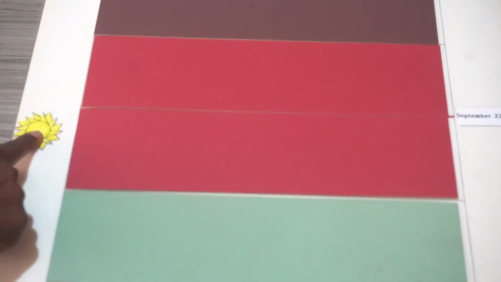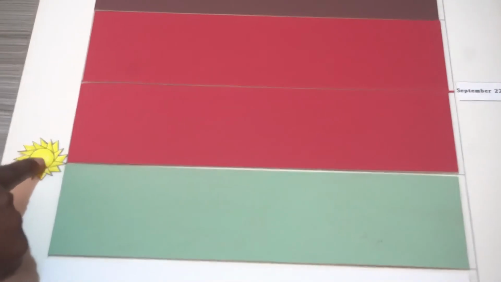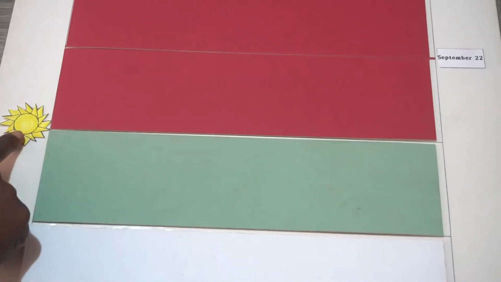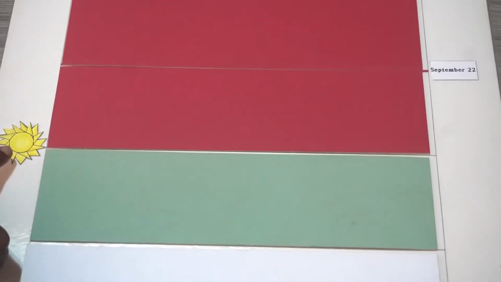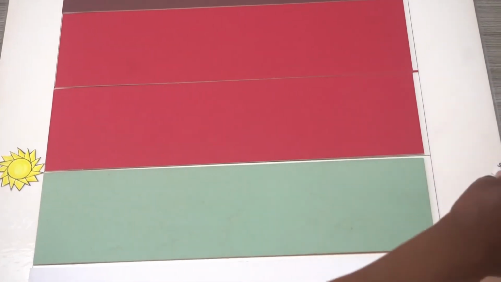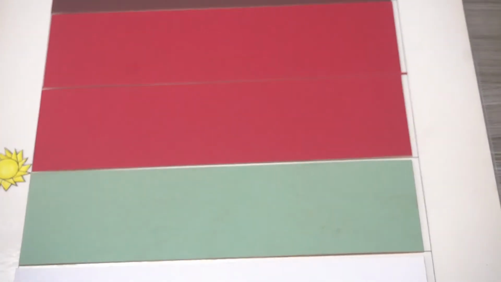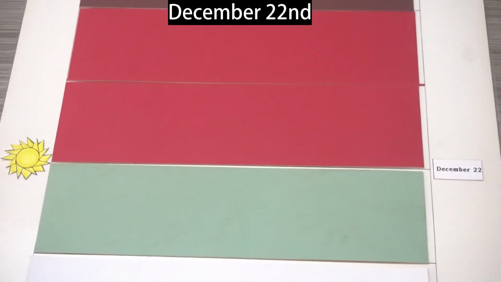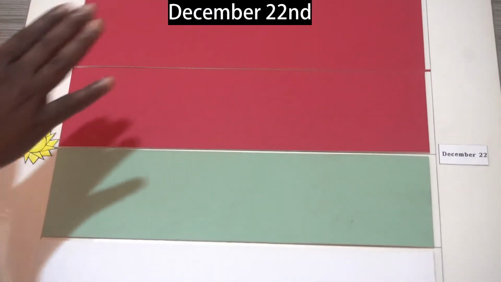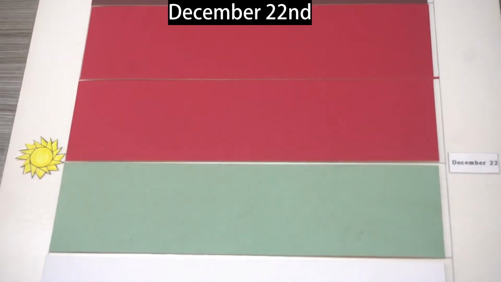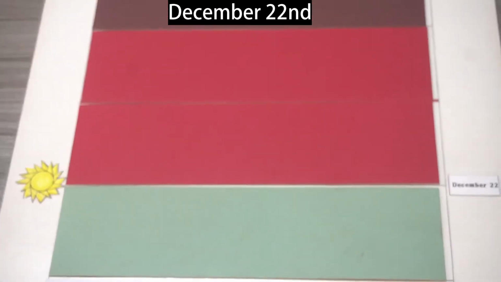So, by the time we get to here, the Tropic of Capricorn, what will the seasons be at the different parts of the earth? When they are here, the Tropic of Capricorn, we know that that's December 22nd. So, can you figure out the different zones in terms of their seasons, what seasons will they be?